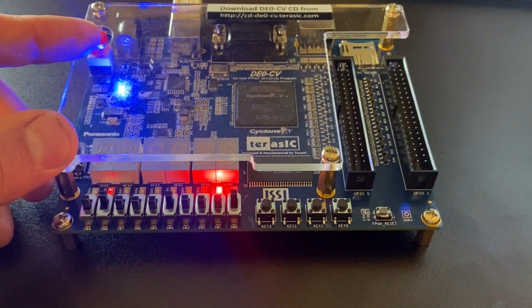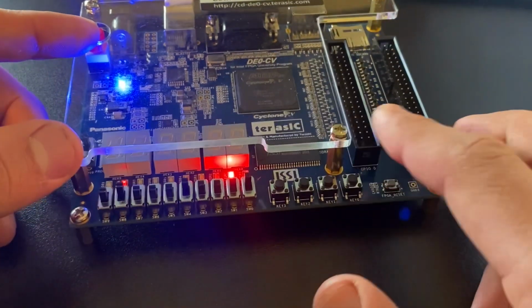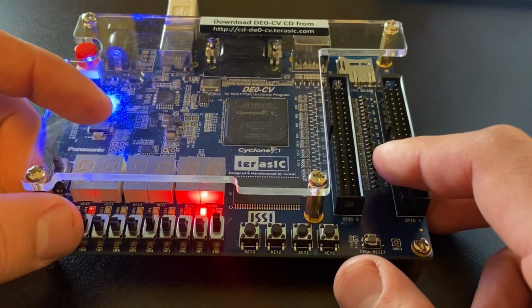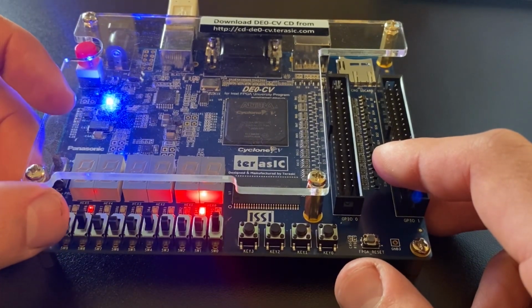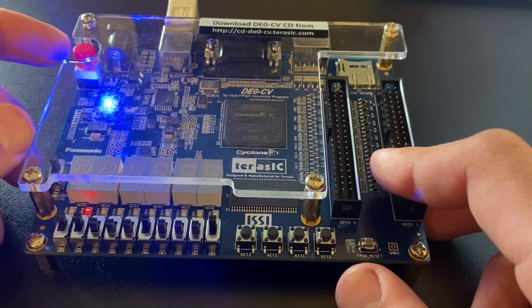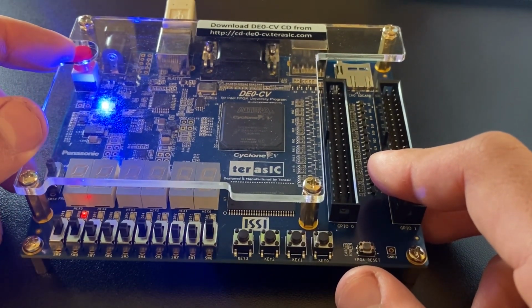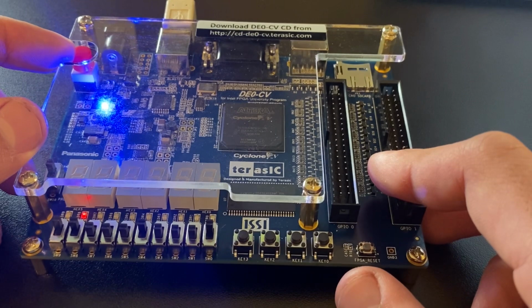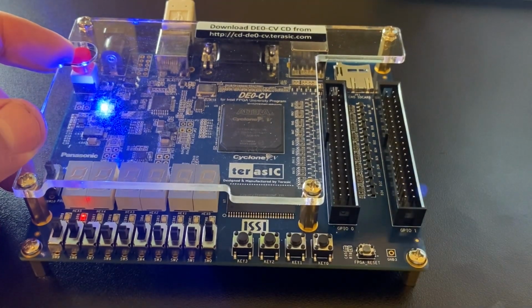Now we're going to keep the same A and B, but we're going to switch 9 to 1 because that will flip it to subtraction. Now when I flip switch 9, we get an output of 0 across the board, which is correct because 1 minus 1 is equal to 0.